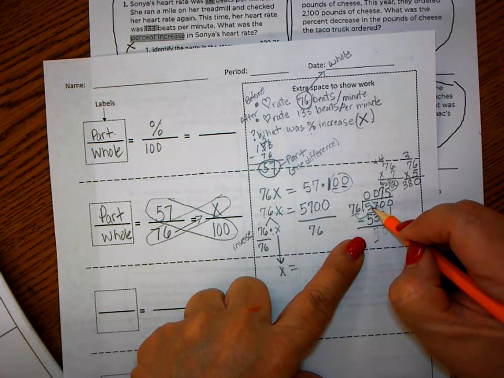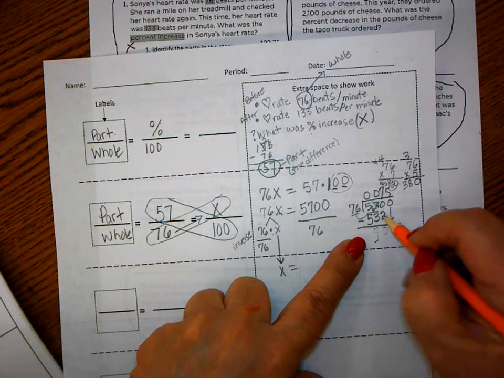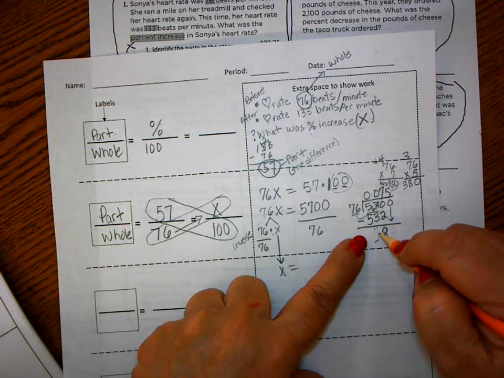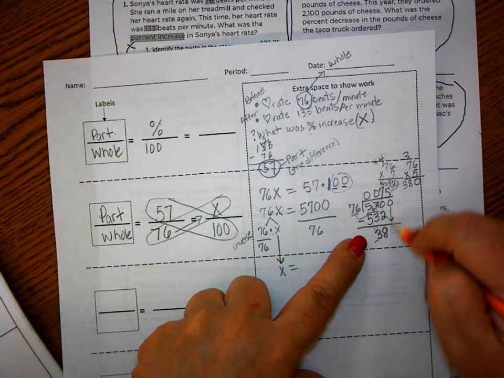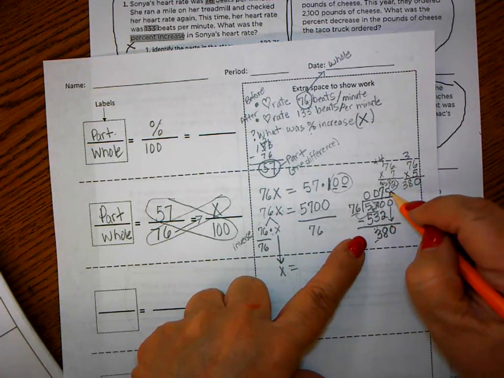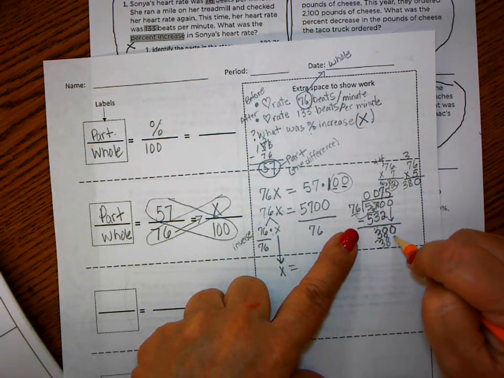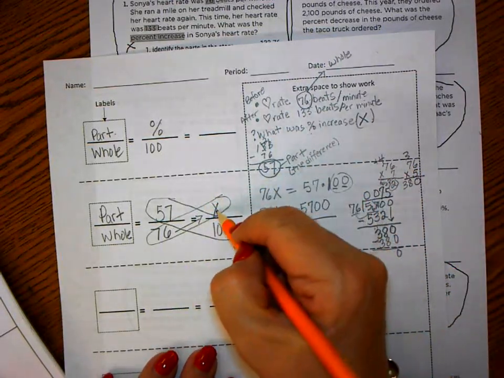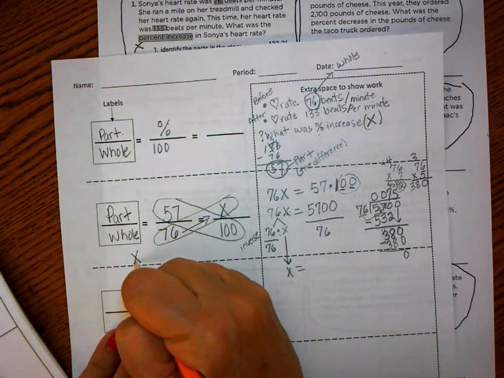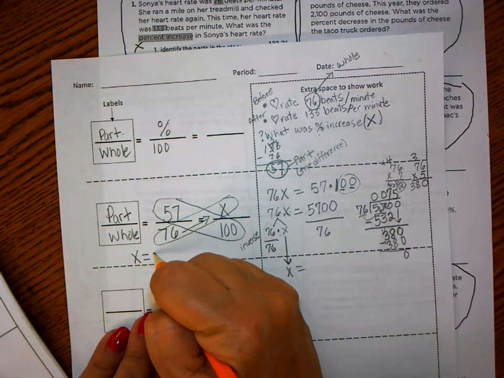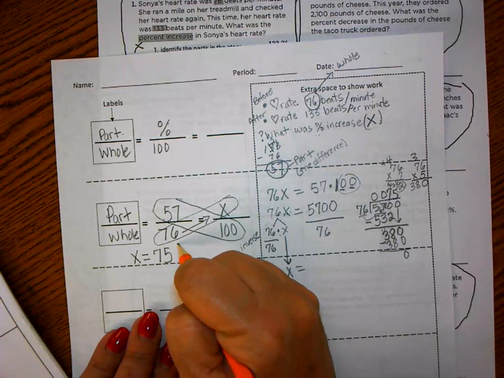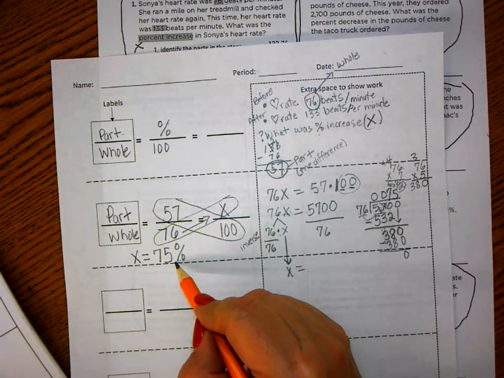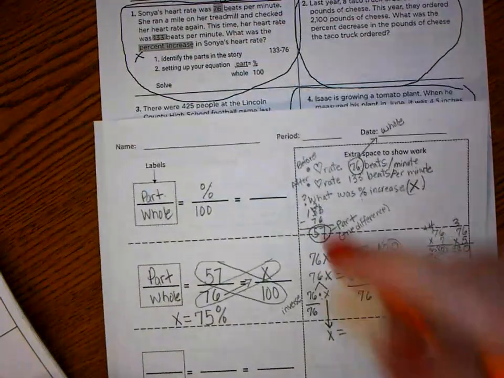7, 6. So 10 minus 2 equals 8. 6 minus 3 equals 3. And I brought down my 0. And then it makes it 5. So 380. Subtract that out and it's 0. So then x is equal to 75. So the percent increase was 75%. So this would be the answer for number 1.